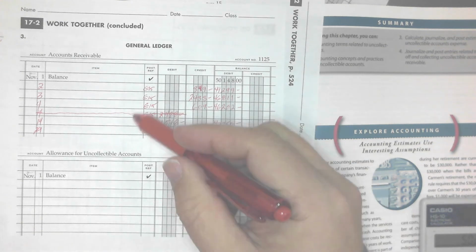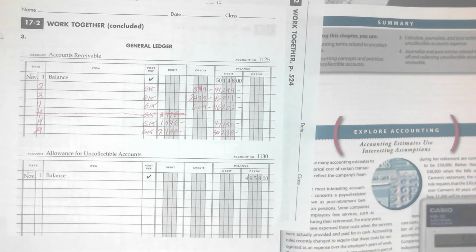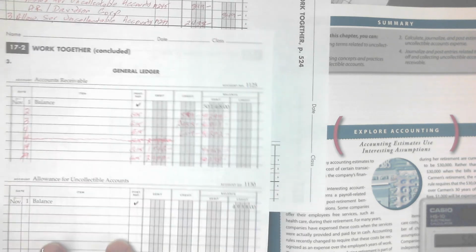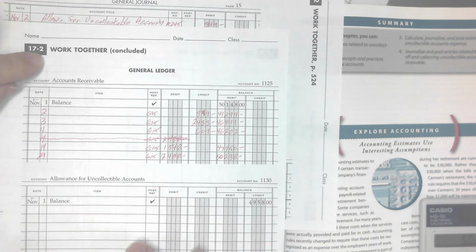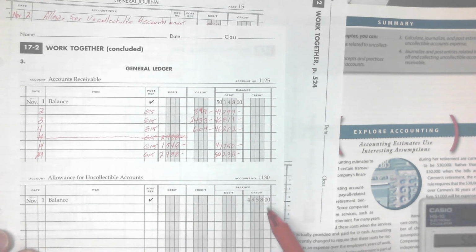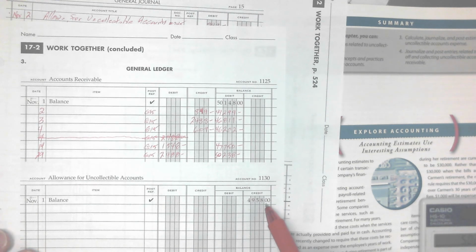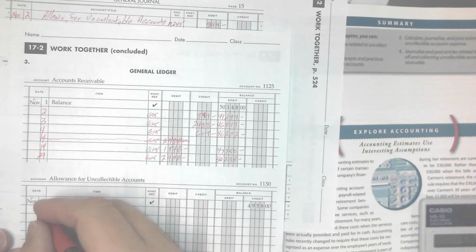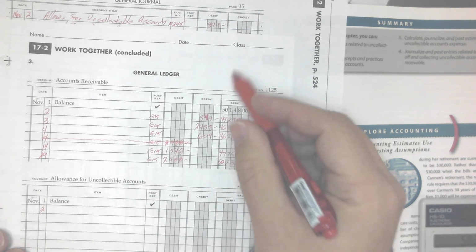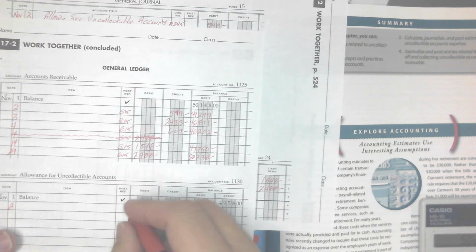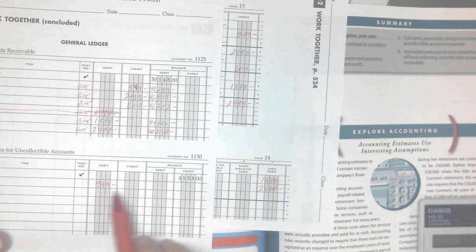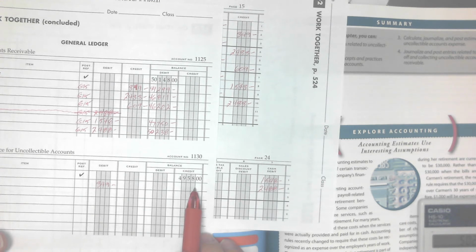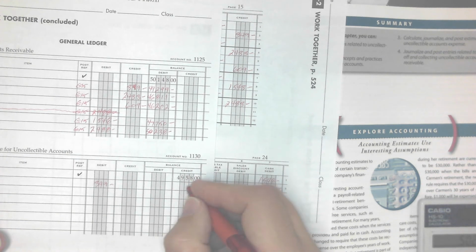Now we're just going to do the same thing with the bottom part that we did with the top part. So now we're going to do our allowance for uncollectible accounts. So we already have a credit balance down here. So on the second, the $849 debit. When you apply the debit to the credit, remember we're going to subtract. So it's going to bring our credit down to 4109.